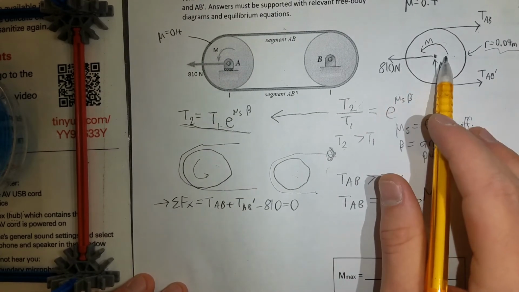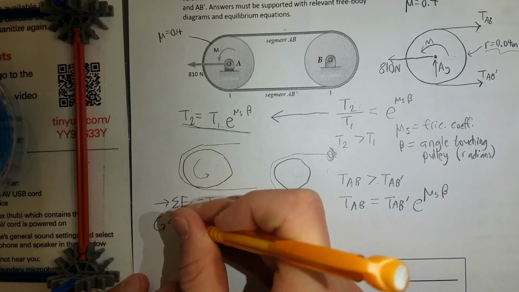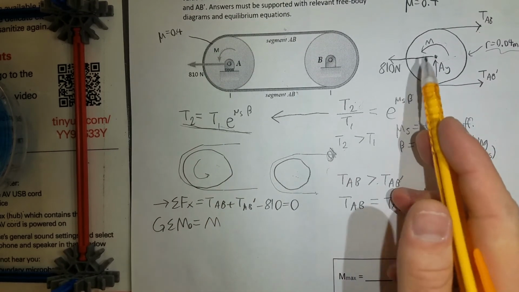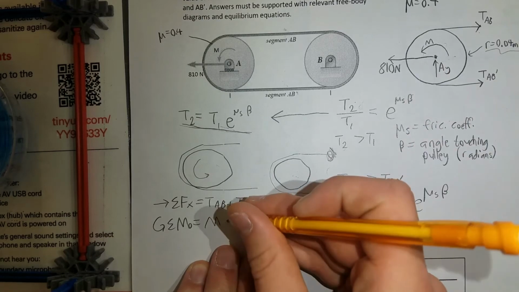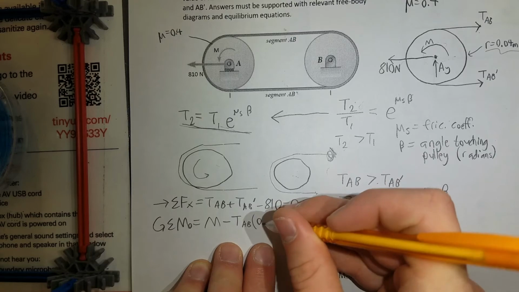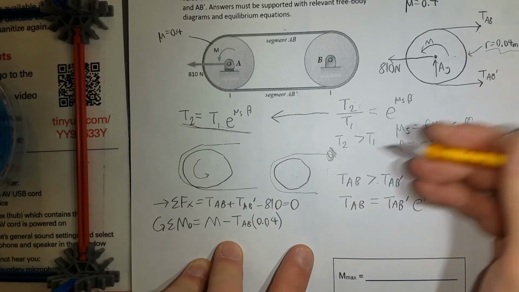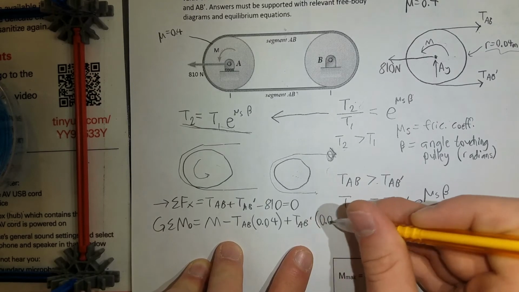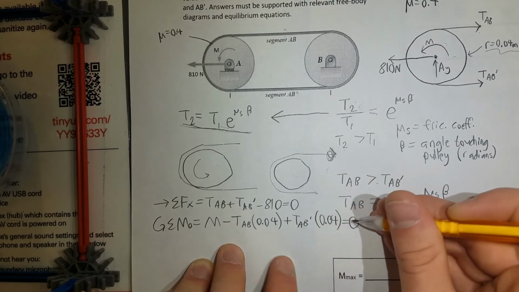And then we can also sum the moments about the origin. Summing the moments about the origin, we get that the moment is equal to minus TAB times 0.04, plus TAB prime times 0.04, and that's all equal to 0.